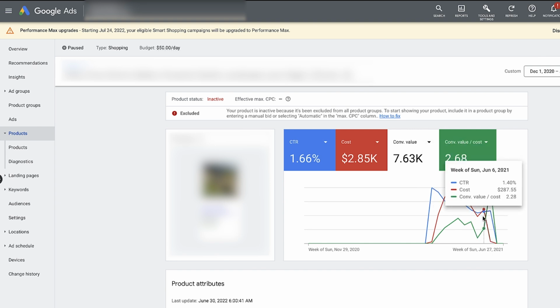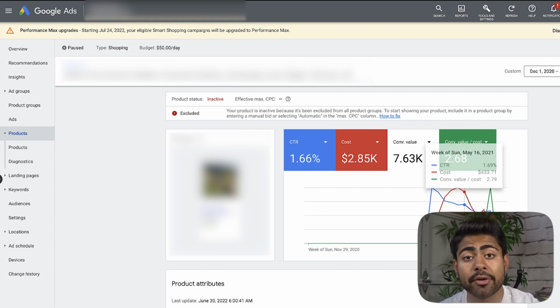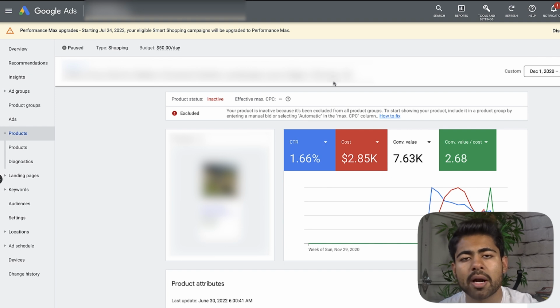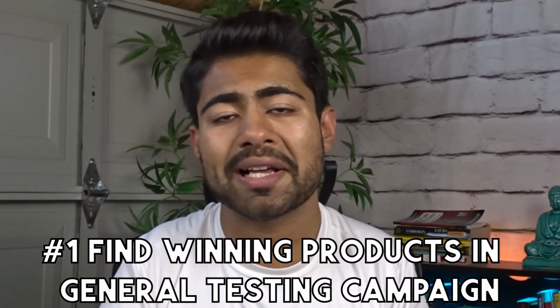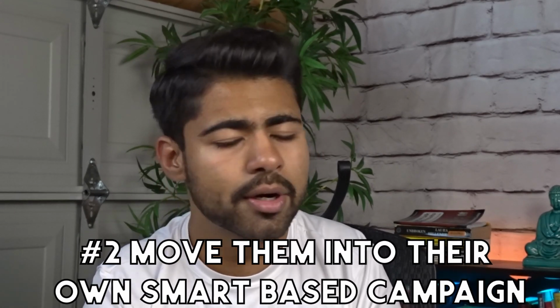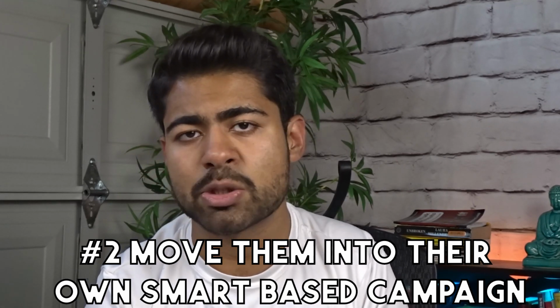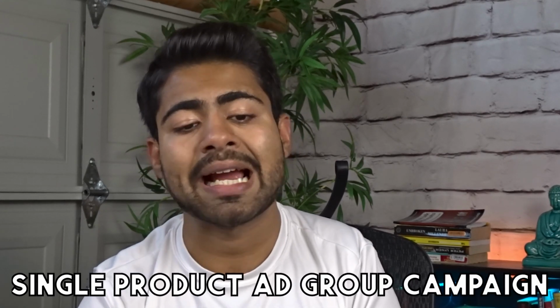But this was also because I was trying to scale this product via other methods like the single product ad group campaign and also smart shopping. So all my winning products were going inside smart shopping during that time period. But essentially, that was my approach for this product as well. Just basically find the winning products in a general testing campaign, step number 1. Step number 2, once you have identified that it's a winner, move it into its own smart based campaign. So a winner's smart shopping campaign, or now a winner performance max campaign, and just kind of scale it that way. If the performance max doesn't work for you, I highly recommend you go with a single product ad group campaign. At least that's what I was trying with all of these 3 products.